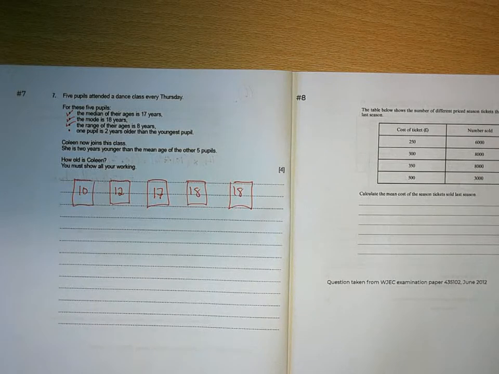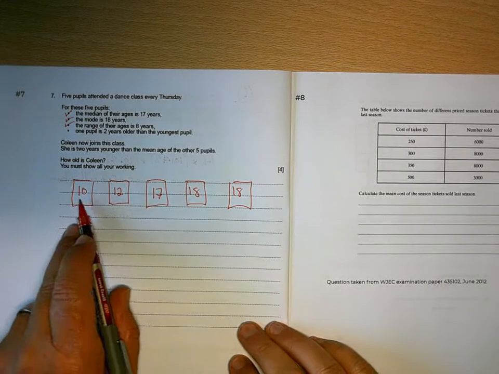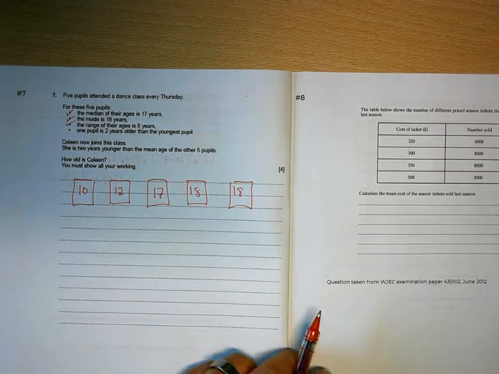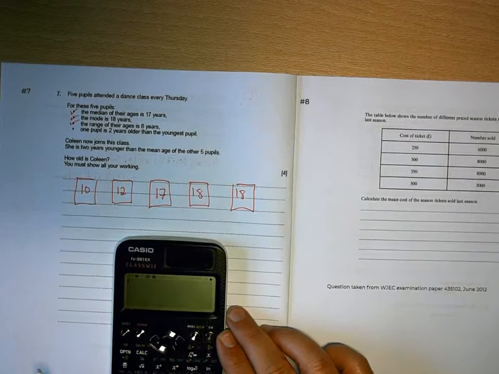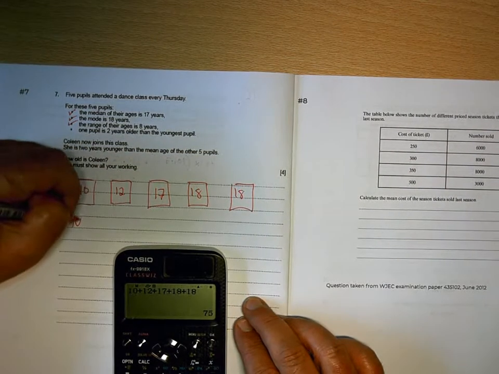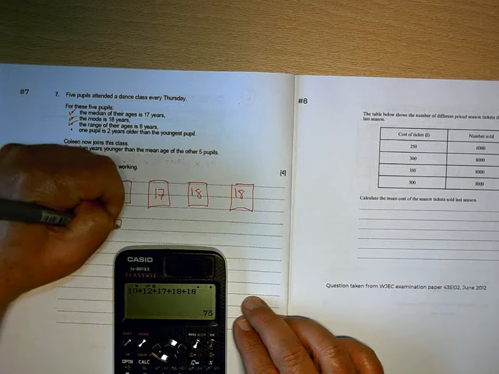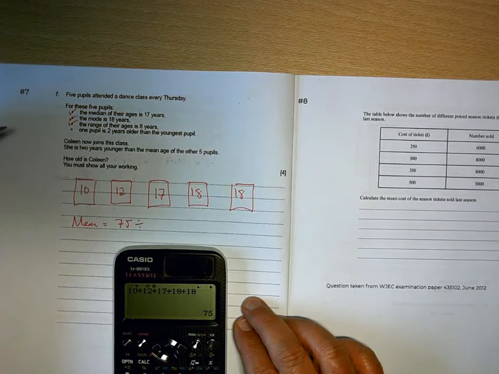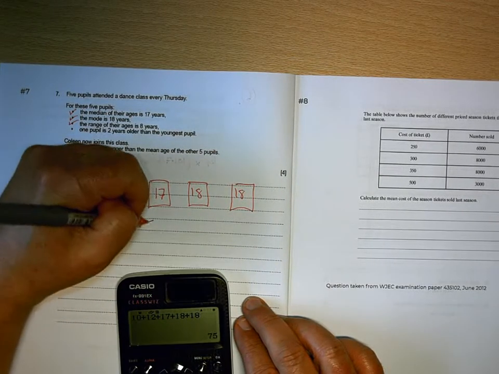Colleen now joins the class. She is 2 years younger than the mean age of the other 5. So if we work out what the mean age of these 5 are, so 10 plus 12 plus 17 plus 18 plus 18, the mean will be the total, 75, divided by the count, where there are 5 of them.